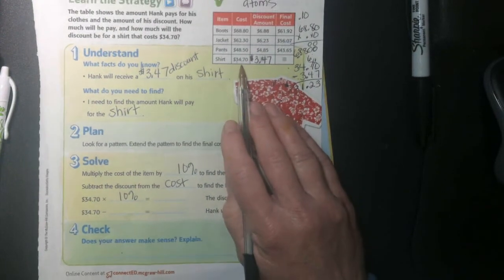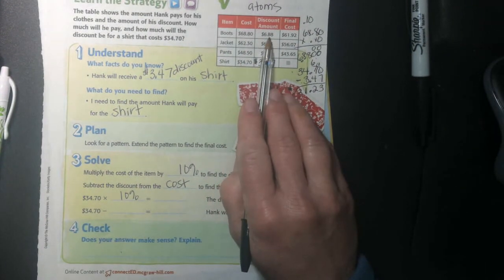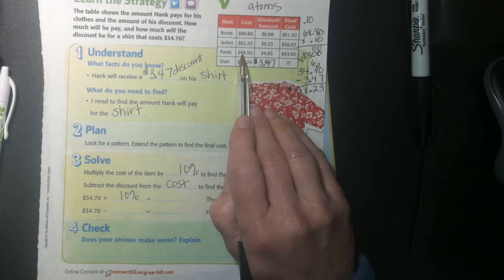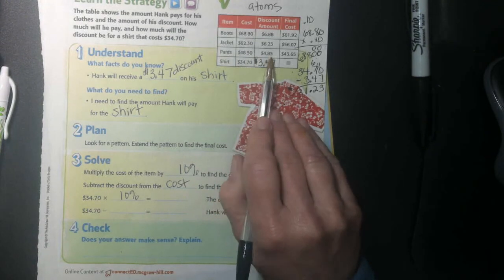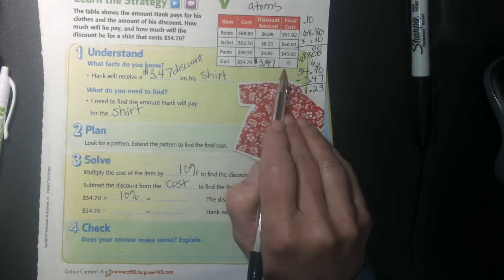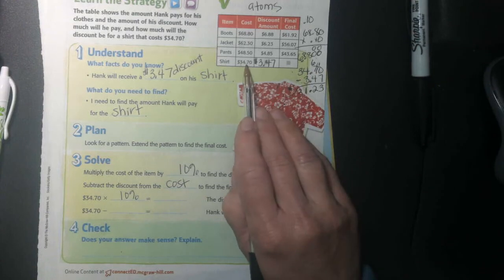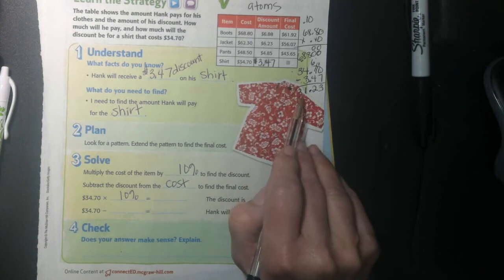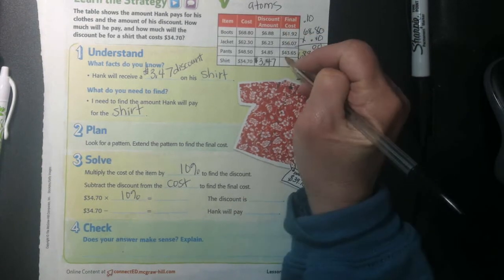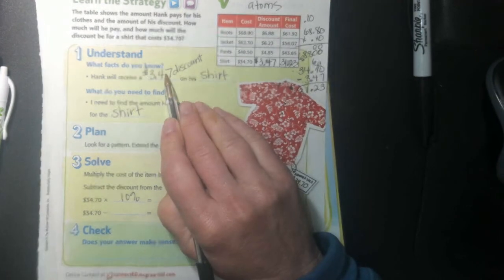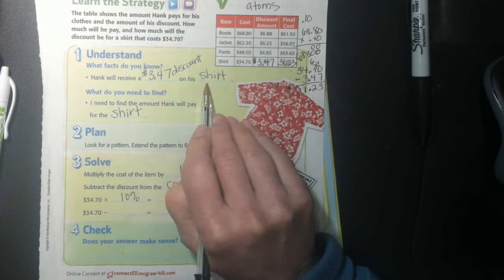So here, I just found the pattern here, right? $68.80 is $6.88 off. $62.30 is $6.23 off. $48.50 is $4.85 off. So $34.70 is $3.47 off. I took the amount of the shirt, $34.70, and I subtracted the discount, $3.47. So I got $31.23. So Hank will receive a $3.47 discount on his shirt.